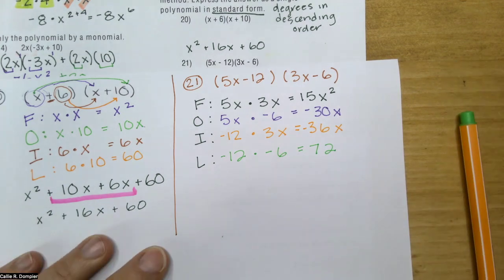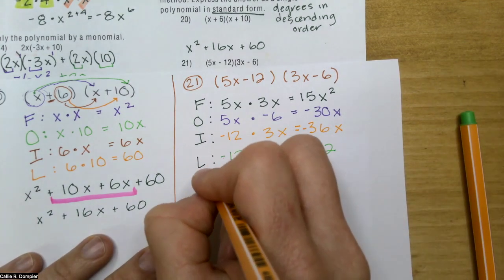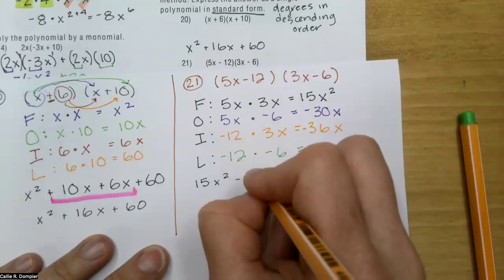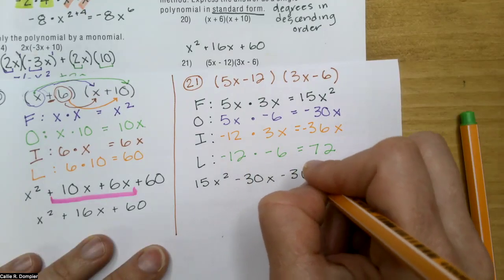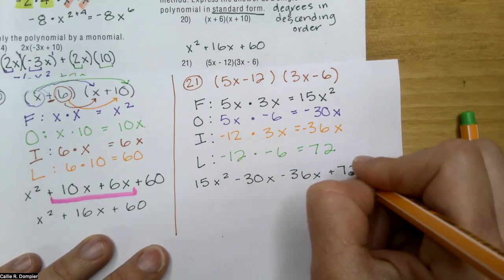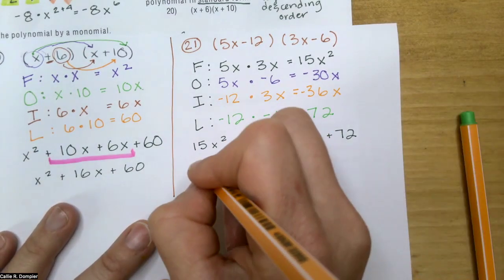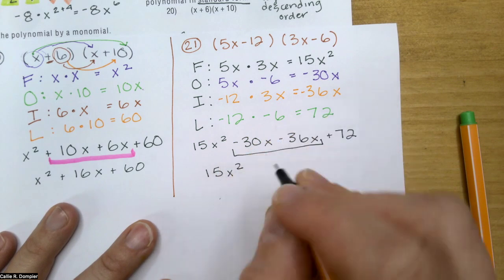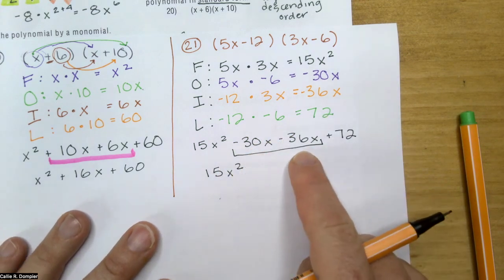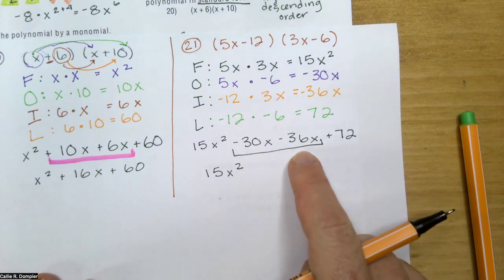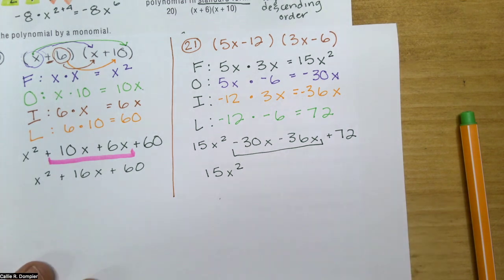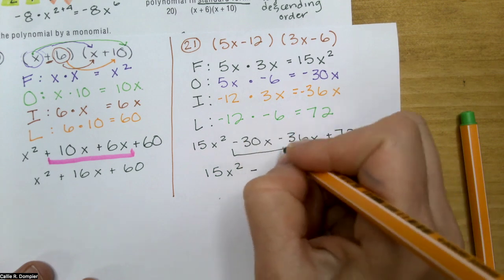Good. Then you'll just write that all again. So we have 15x squared minus 30x minus 36x plus 72. These are like terms. We have a -30x. We're going to combine it with a -36x. Even if they're negative, if the terms are the same, you can kind of add them and just put a minus sign in front of them. So we know it's going to be a negative sign.